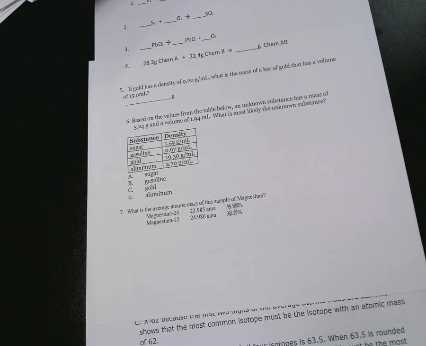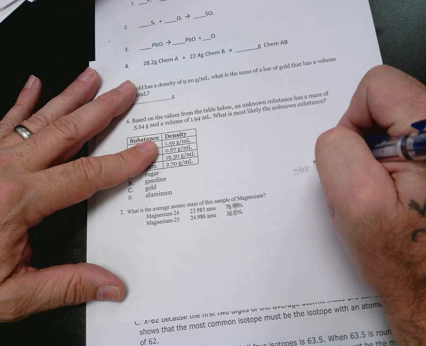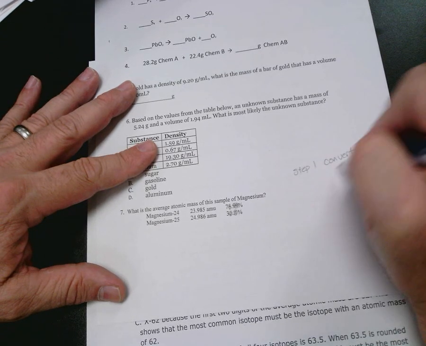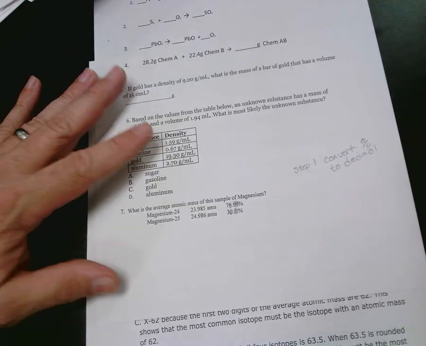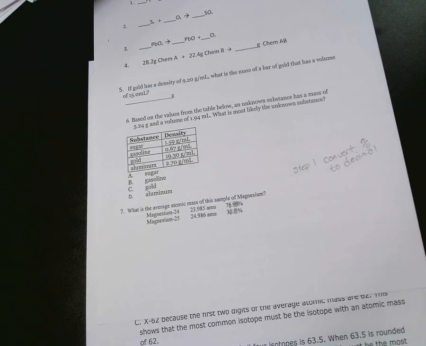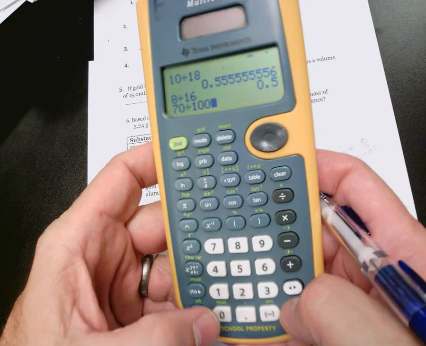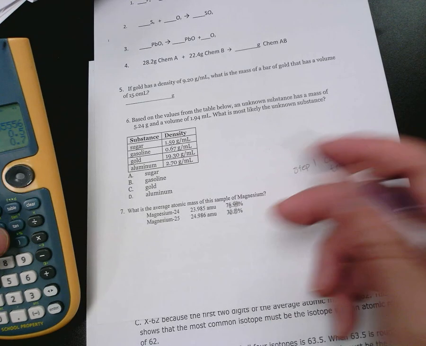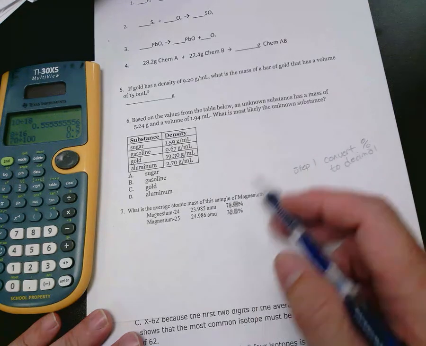So step 1, convert percent to decimal. Now there's 2 ways to do that. You can either divide the percentage by 100, or you can move the decimal place 2 places. So if I move this decimal place 2 places, it becomes 0.7. If I move it 2 places here, it becomes 0.3.